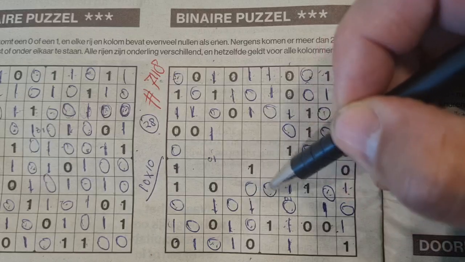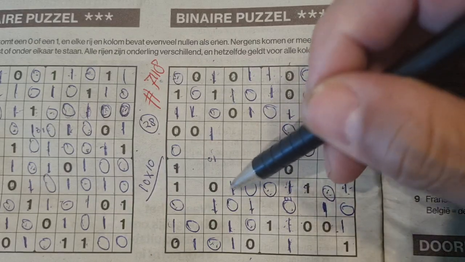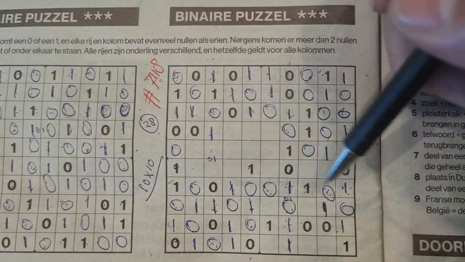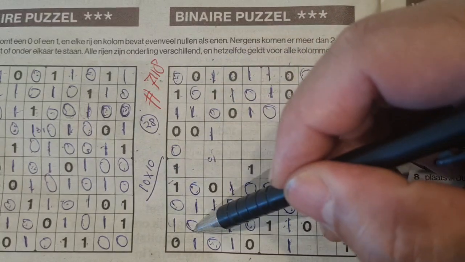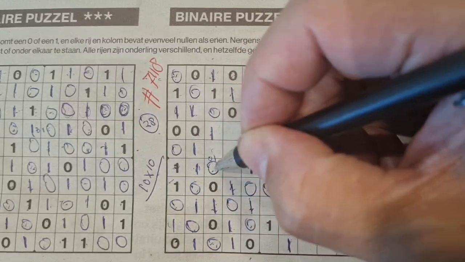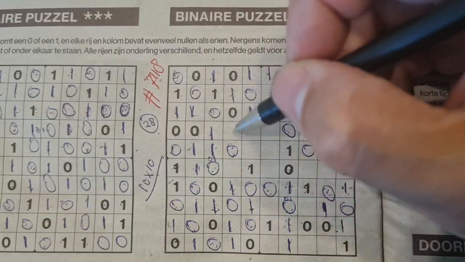Between the ones comes an O. Double O, here one, there one. Five ones, so the rest are O's. Between the O's comes a 1. Five O's, so the rest are ones. Double one, here no, there no. Double O, here one, there one. Between two O's comes a 1.